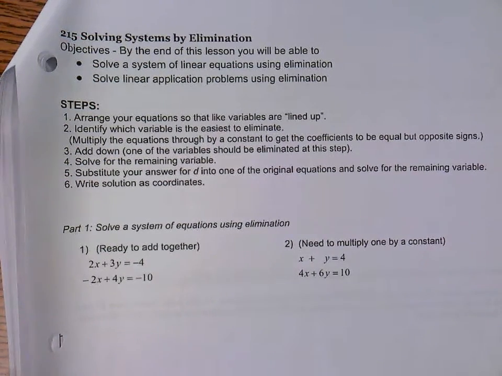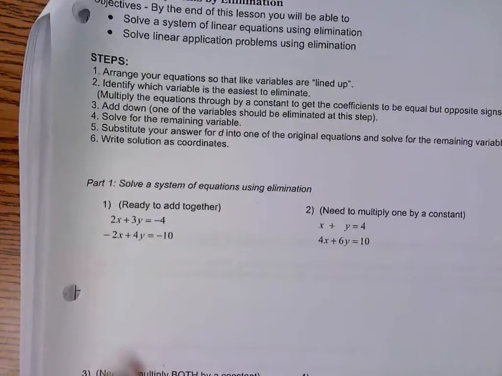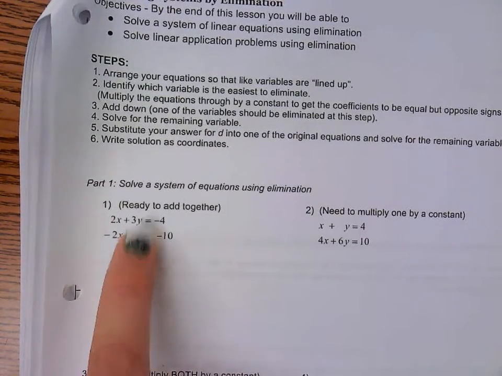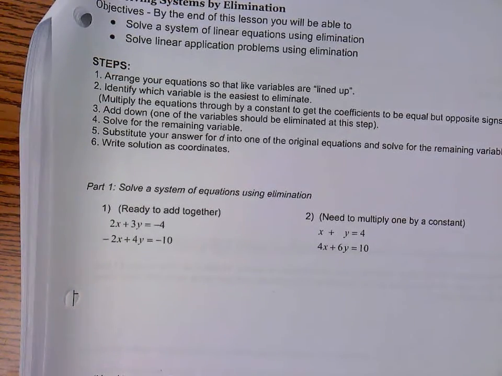So that your variables are lined up. Do you see how this is set up for you? How your x's and then your y's and then your equal sign and then your constant? A lot of our application problems come ready in this format. So if you know elimination, you can skip over substitution that way.